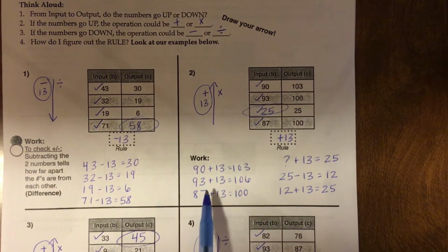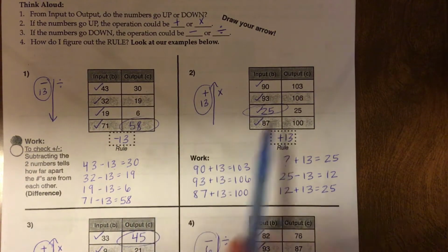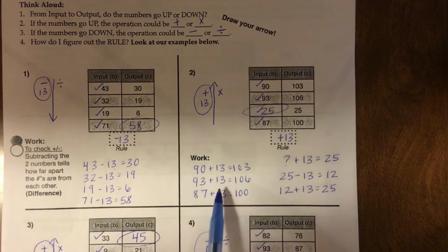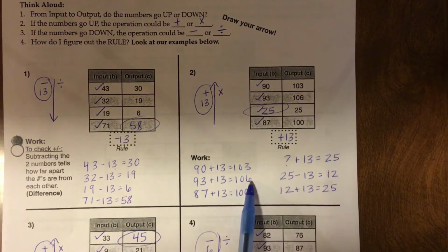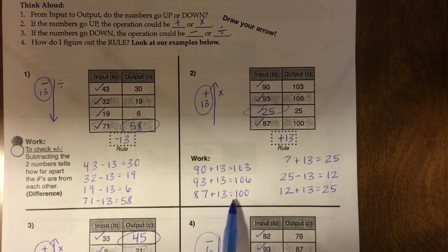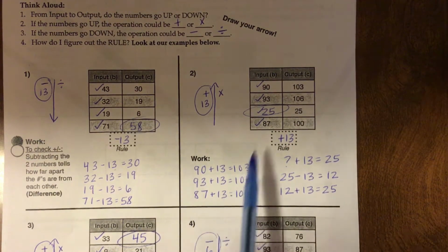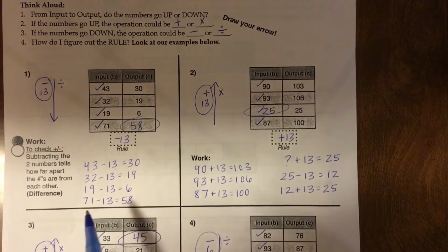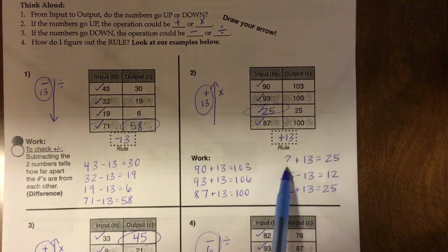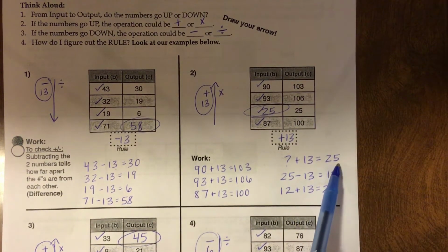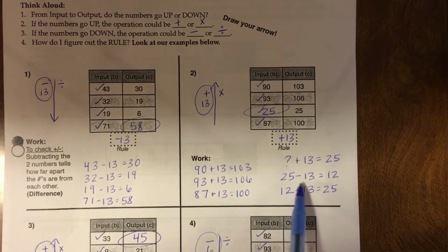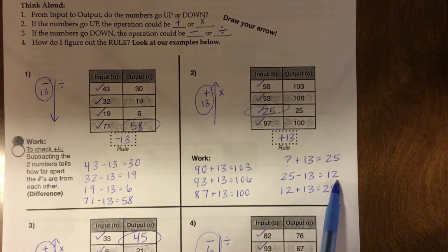So just to prove that our rule works, if you do 90 plus 13, the rule, you get our output, 103. If you do 93 plus 13, you get an output of 106. And then if you jump down 87 plus 13, you get an output of 100. So those all check off. And then you can use the rule plus 13 to solve for our input. So we know something plus 13 equals 25. This is missing addition, so we need to do the inverse operation, which is subtraction, and take our bigger number, 25, minus 13, our rule, and we get 12.